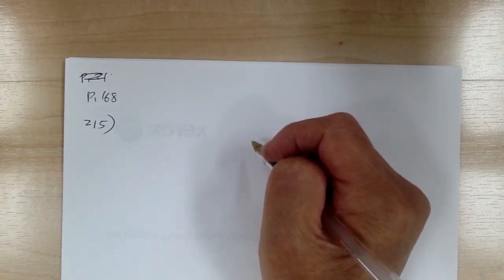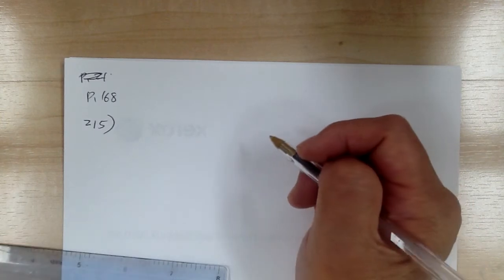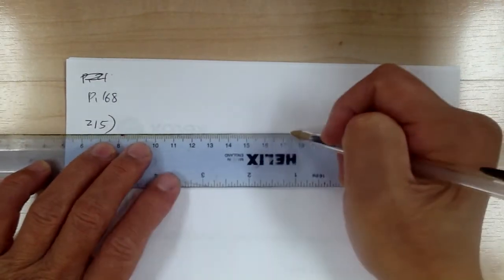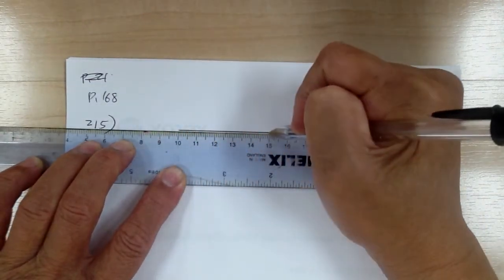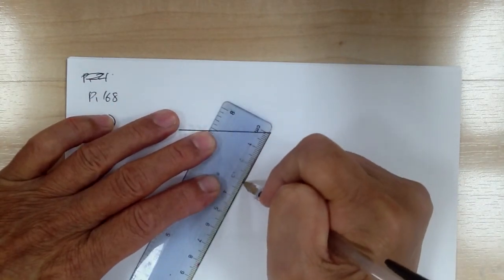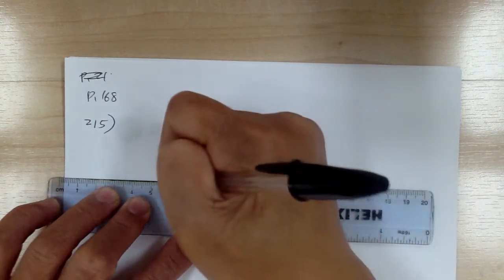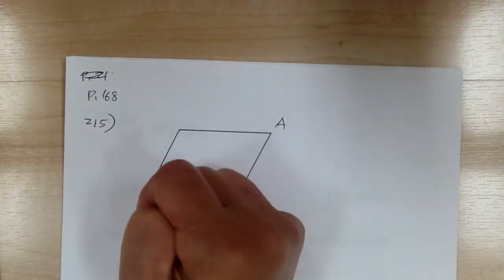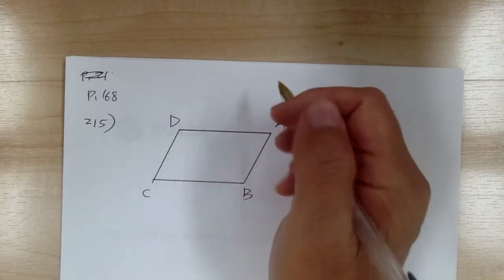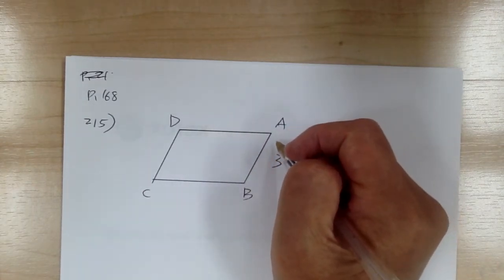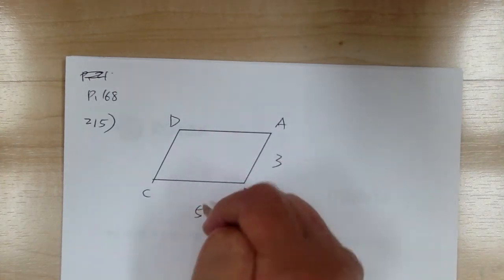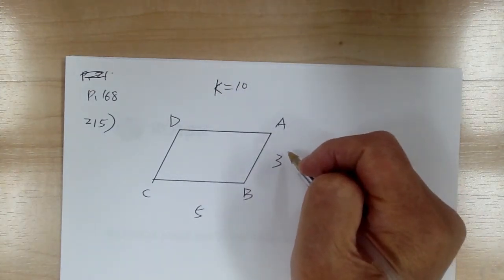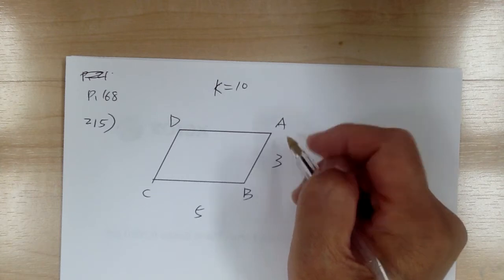Okay, number 215. So you have a parallelogram, and this is A, B, C, D, and it's given that AB equals 3 and BC equals 5, and the area is equal to 10, and it gives all the information to locate the points.